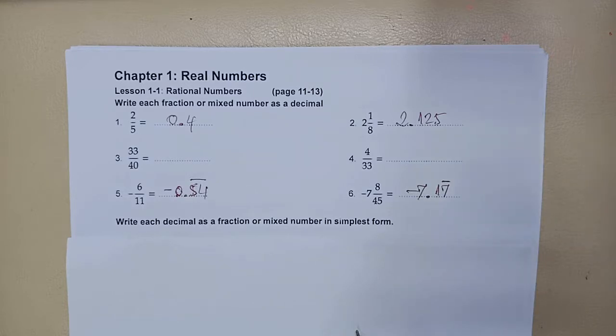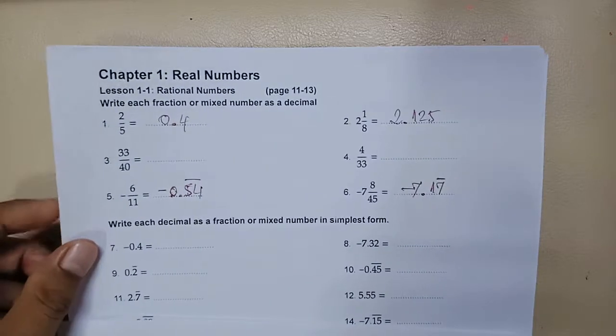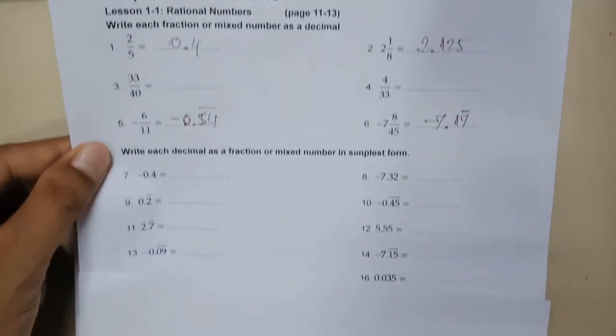Next instruction, as you can see: write each decimal as a fraction or a mixed number in simplest form.